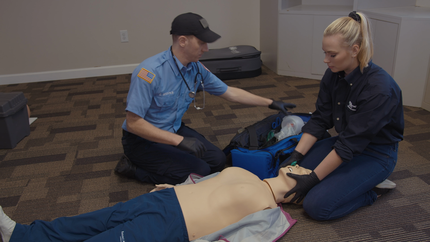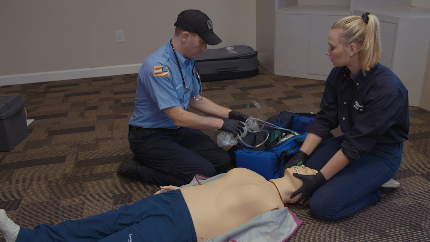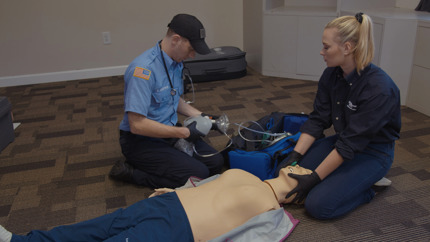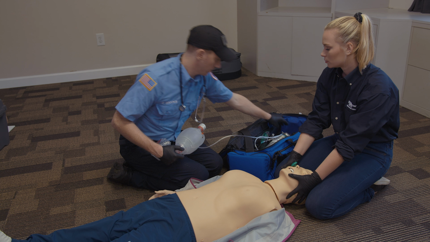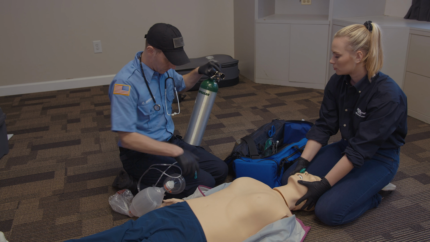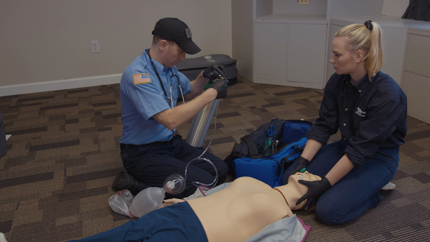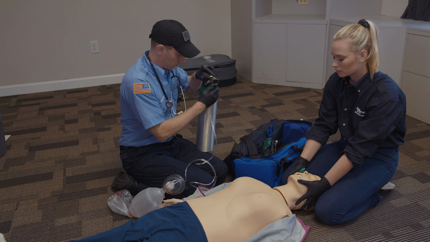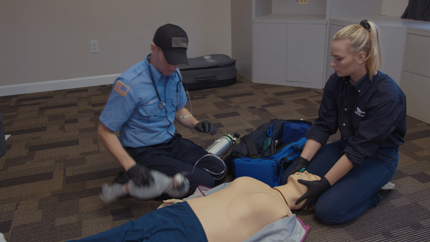Here, we evaluate respiratory rate, rhythm, quality, and volume to determine if breathing is adequate, inadequate, or absent. Two initial lung sounds should follow, and ventilation or oxygenation of the patient based on their breathing status.